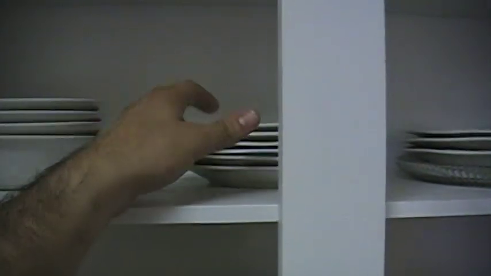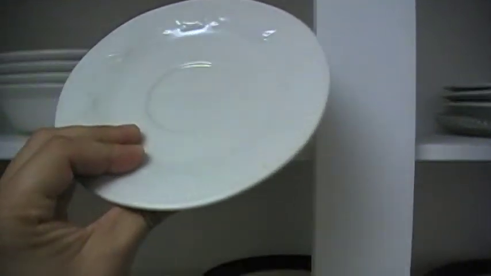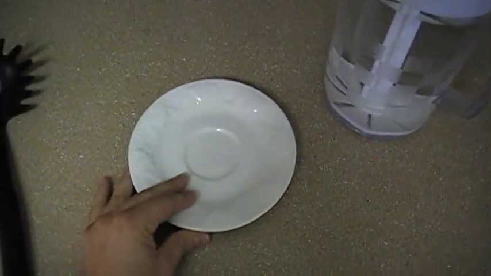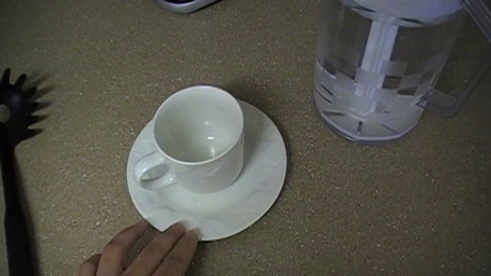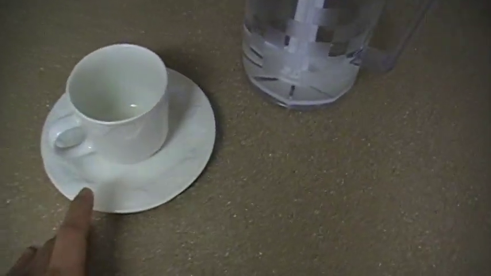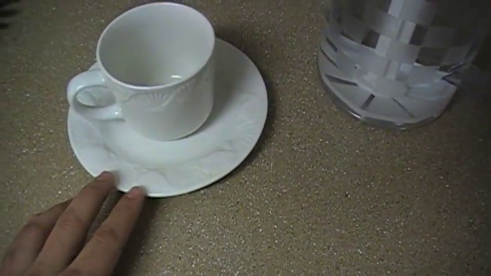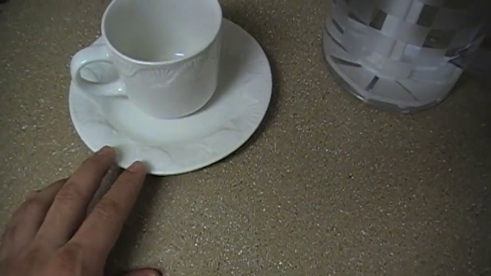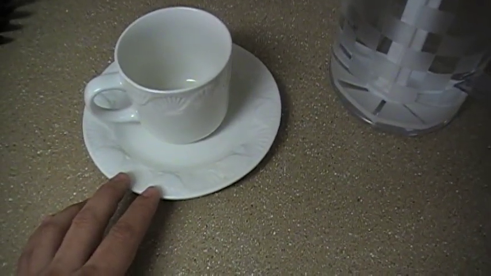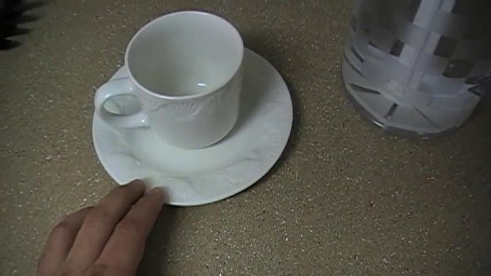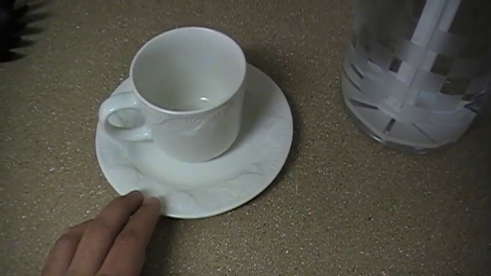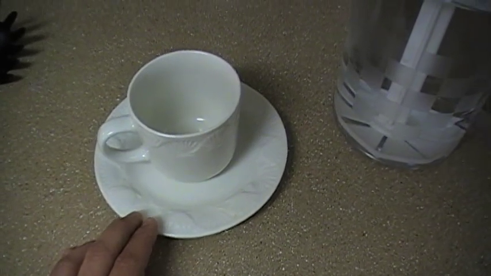And then I also have saucers. The purpose of a saucer is to hold a coffee cup. Okay, so I have a saucer. Here's a coffee cup. And, you know, I put them together and the saucer holds the coffee cup. You see that they have the same design. So they match. So the cup and the saucer, they match, they go together. Okay? I bought them from the same set at the store.